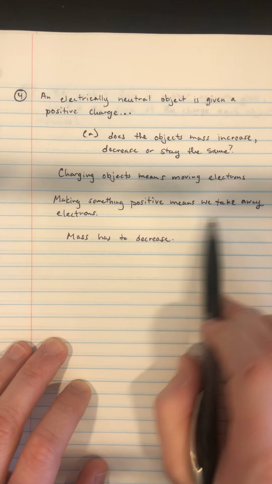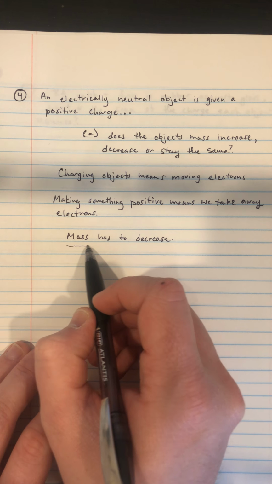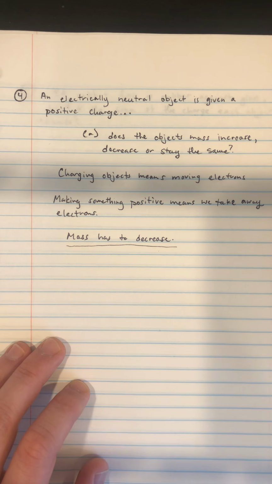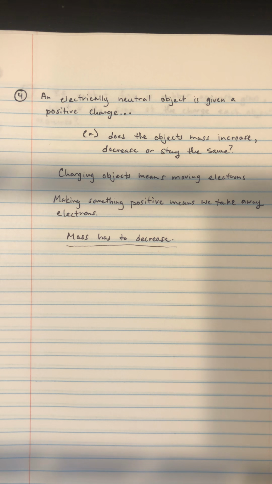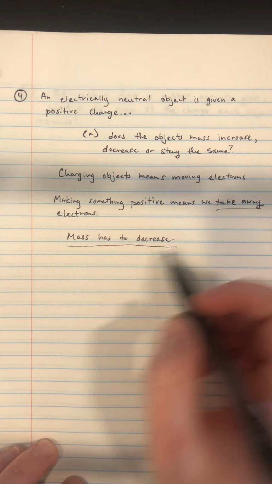Right? If we take away electrons, mass has to decrease. So if you're looking at those options, option A, to give the object a positive charge means removing some of its electrons. This will reduce its mass, right? Take away electrons means mass has to decrease. And that's how we make something positive.